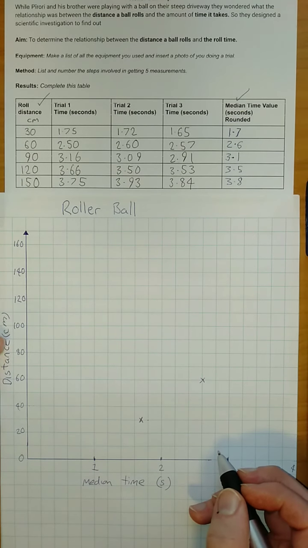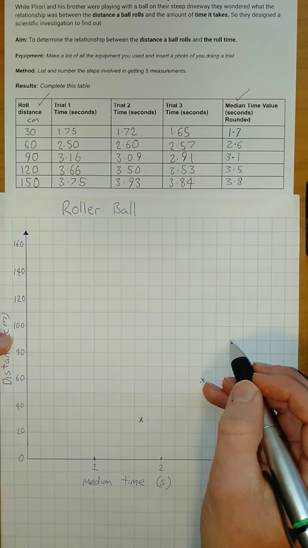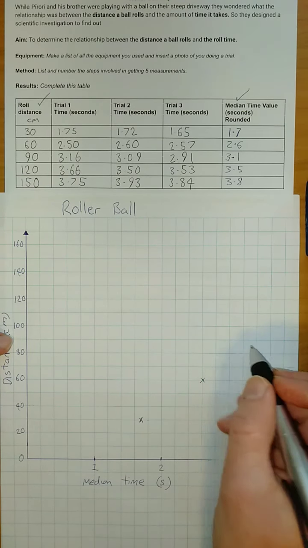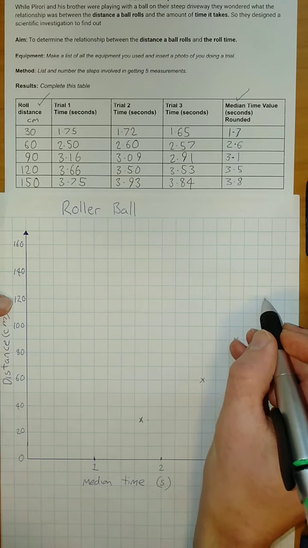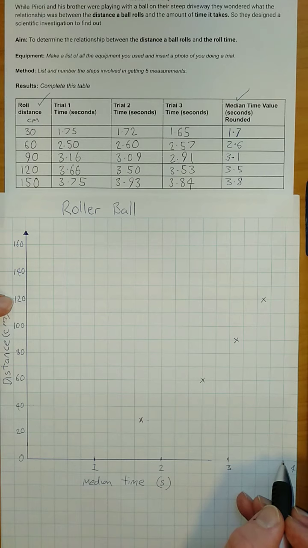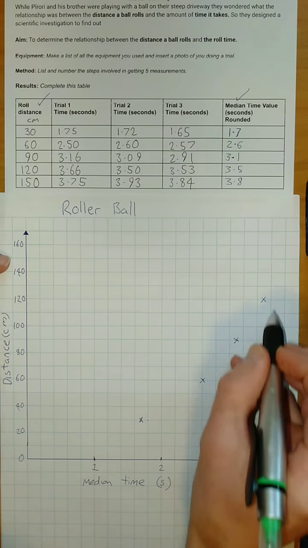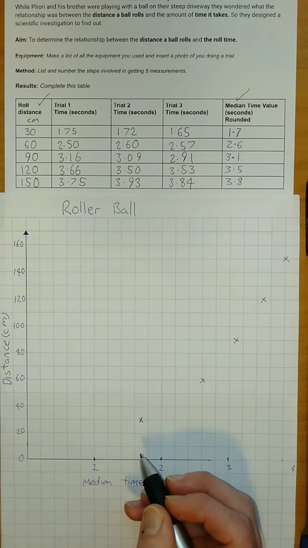Our next one is up to 90, which is this line here, and it's 3.1. So 3.1 will be just there. So there's 3, and 3.1 is halfway to the next line. The next one is at 120, and it's 3.5. So 3.5 is this one here. Then we're going all the way up to 120. There it is. And then our last one is at 3.8, which is this line here, and that was at 150. So all the way up here at 150. And that there is my 5 points plotted.